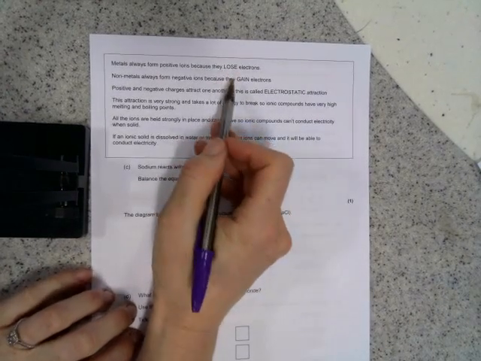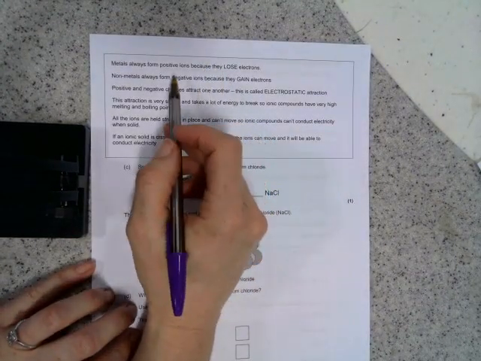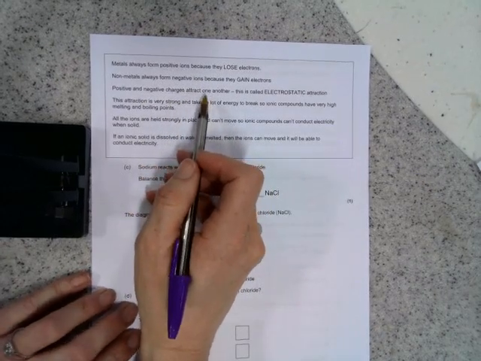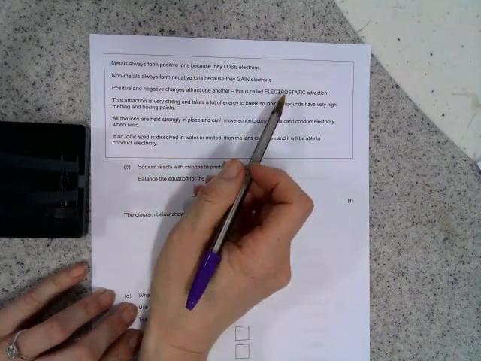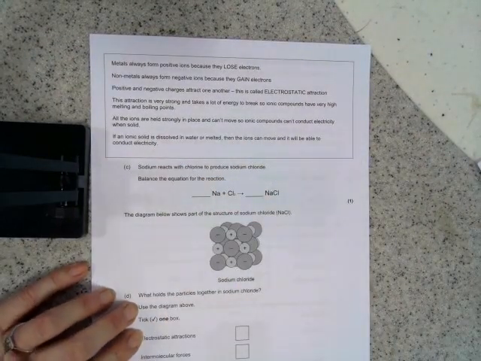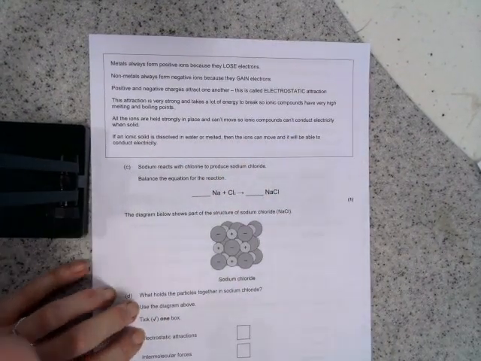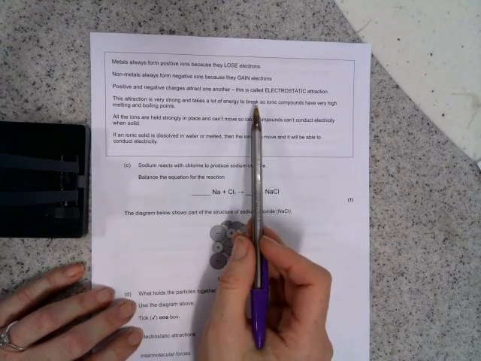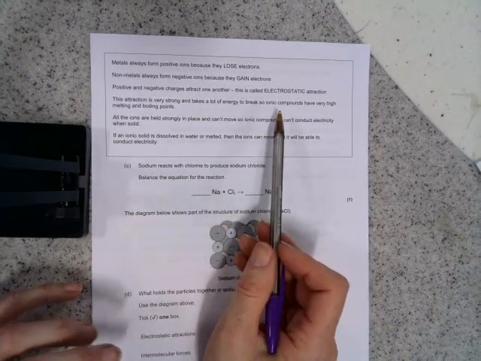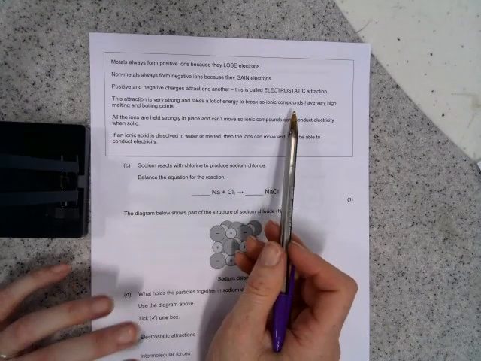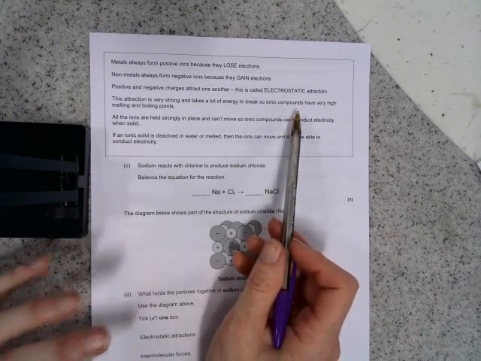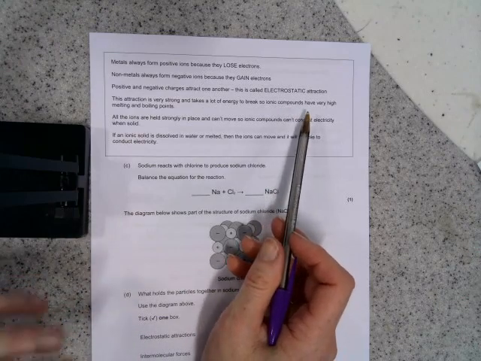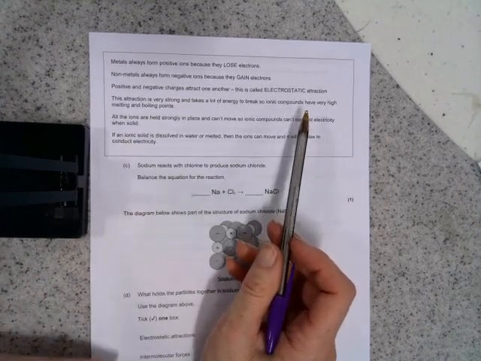Now, once we've got our two different types of ions, our positive and our negative, those opposite charges attract one another. That's called electrostatic attraction. Now, that attraction is very, very strong and takes a lot of energy to break. So once we've formed an ionic bond, and particularly the large ionic compounds, those need a lot of energy to actually break apart those bonds. So ionic compounds have very, very high melting and boiling points.